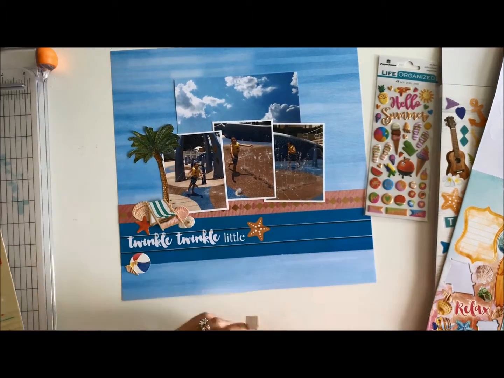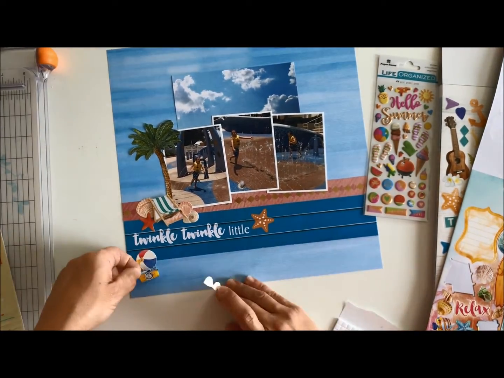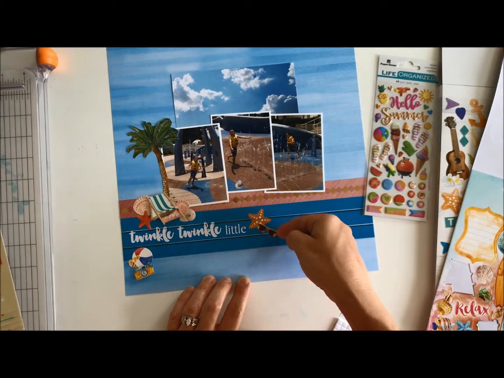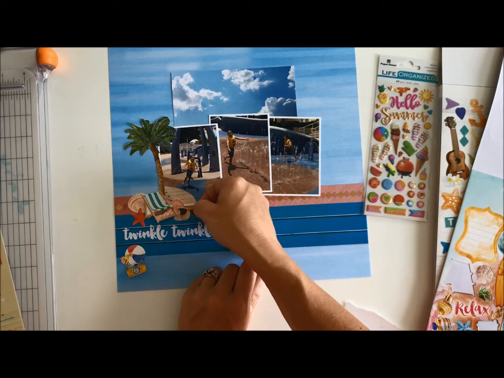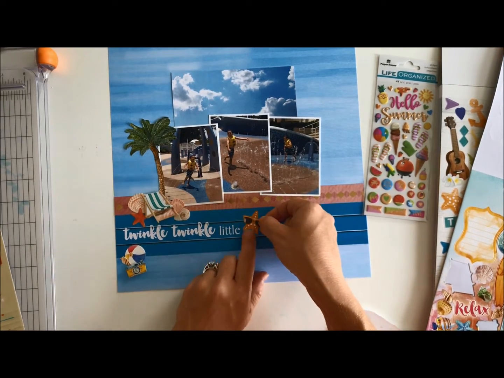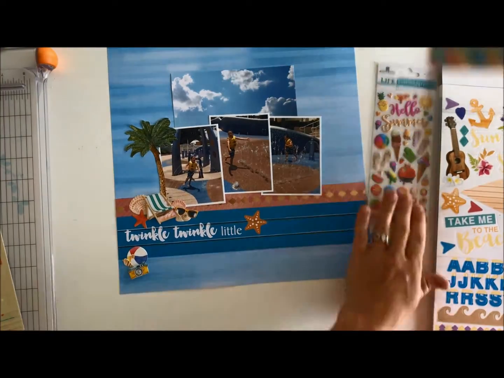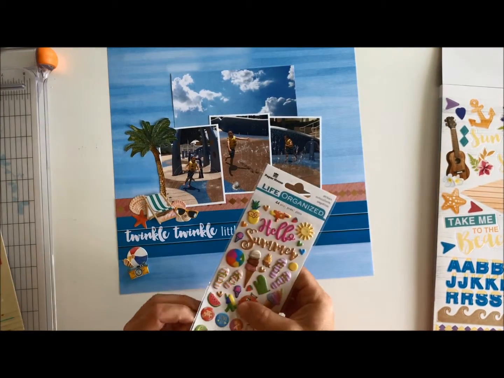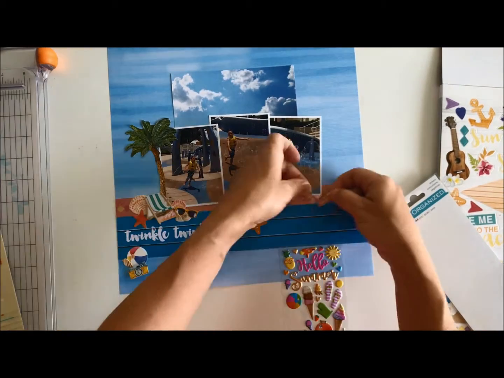Again, I'm using my foam squares to add some more dimension to each of my clusters. I'm looking for a place to put those sunglasses right now. I thought they looked really cute on the starfish, but it was a little too big for the starfish, so I thought that might not be a great idea. So I have pretty much embellished this to where it's good.